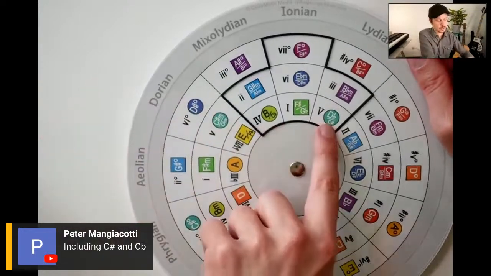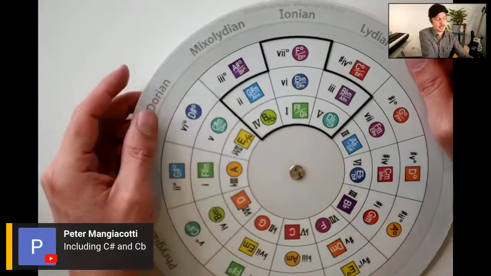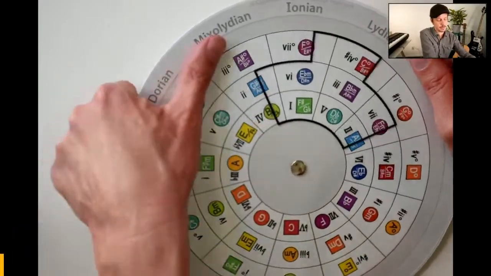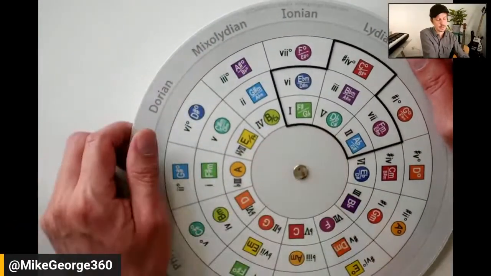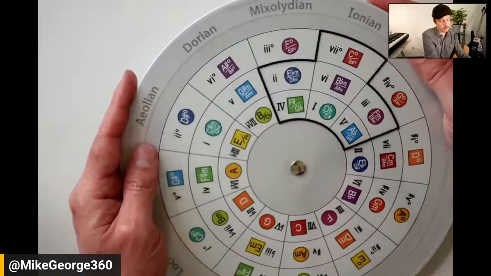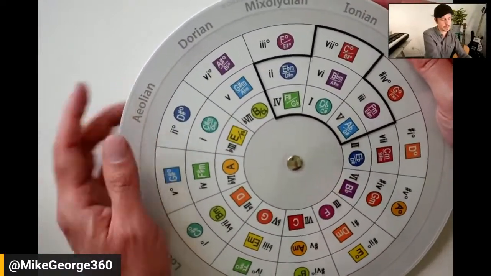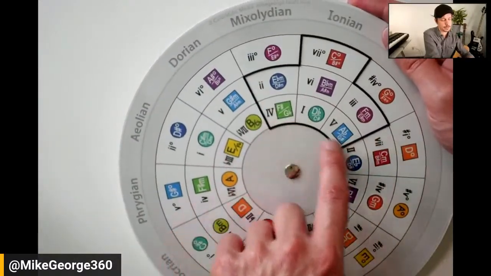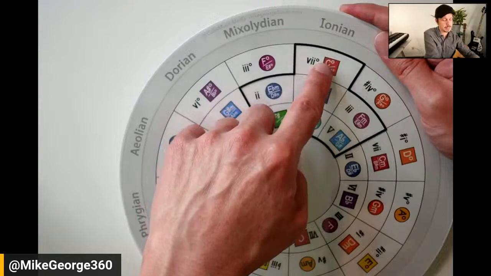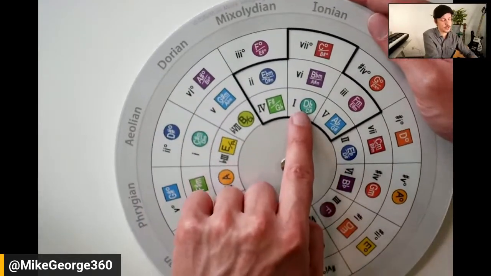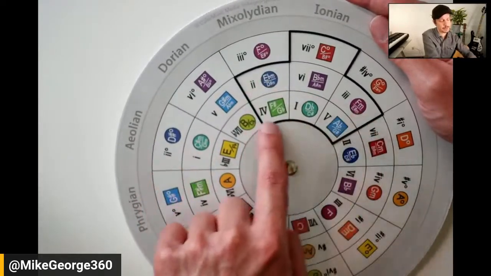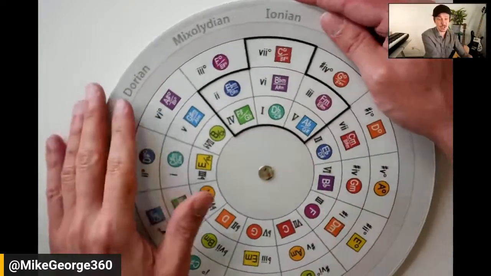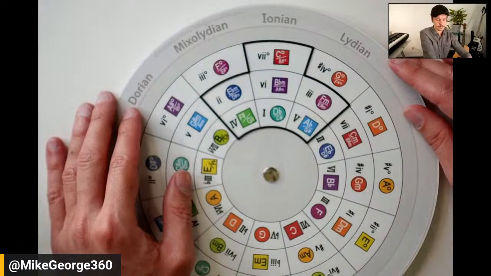The key of C flat is another name for B, and the key of C sharp is another name for D flat. I'm not changing the Roman numerals to show that, but I will so you can see. You could say this is C sharp, D sharp, E sharp, F sharp, G sharp, A sharp, B sharp, and then C, or you could call it D flat, E flat, F, G flat, A flat, B flat, C, and D flat. And I lean towards flats more.